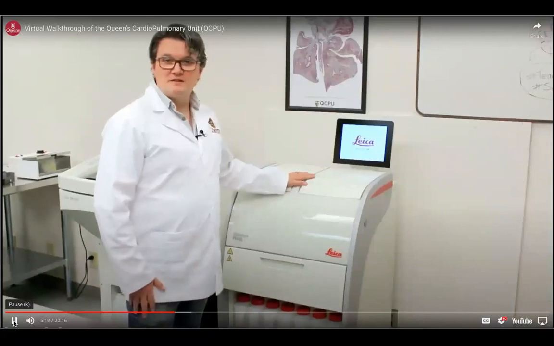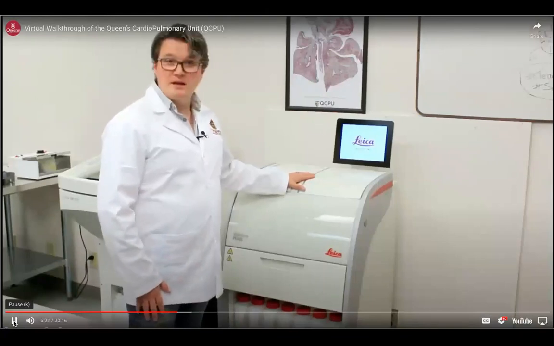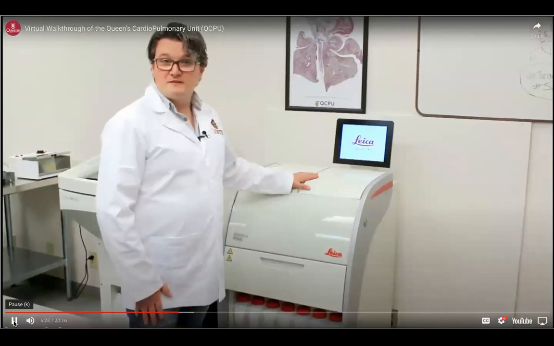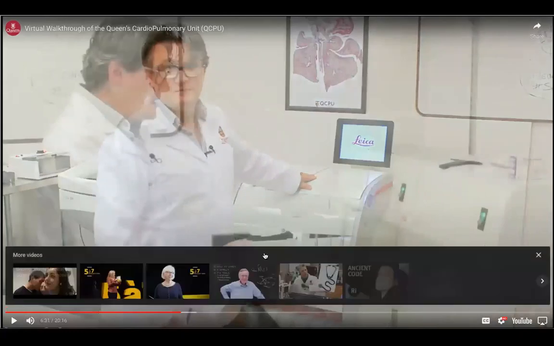So here is our tissue processor. Now this processor will take the tissue, which comes to us in a fixative to preserve the tissue and to kill any bacteria or viruses. And it takes it from the fixed state into a state where we can put it into wax.